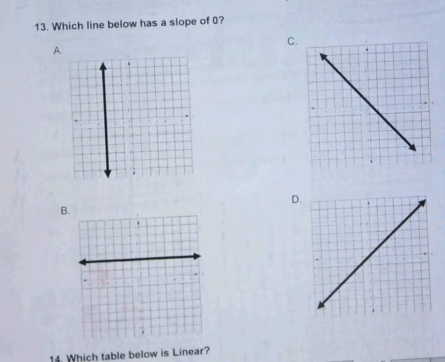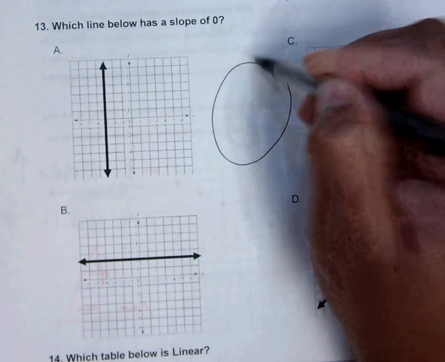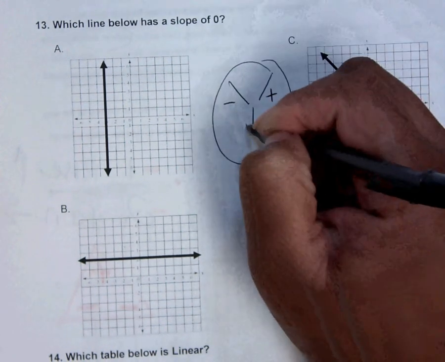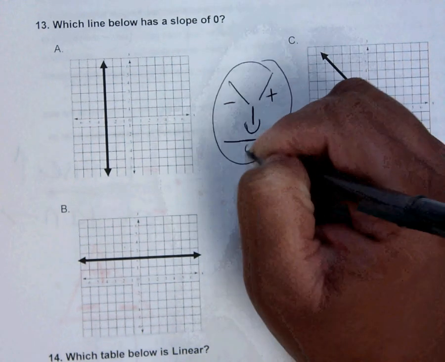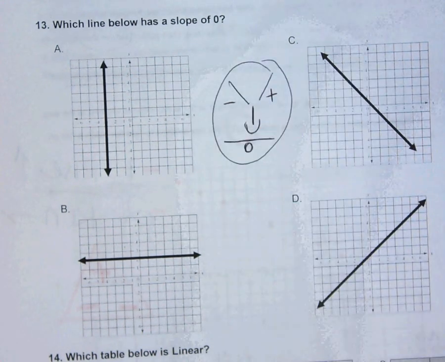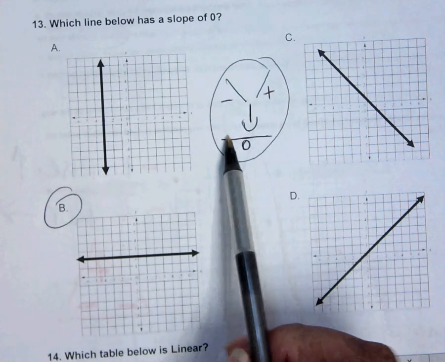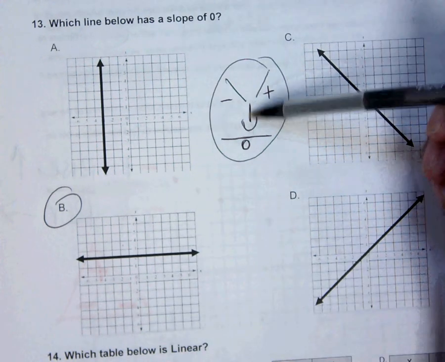Number 13. Which line below has a slope of 0? Well, hopefully you remember him. Negative, positive, nose, undefined for vertical lines. The mouth, horizontal lines have a slope of 0. Slope 0 is B. That's what the mouth means. Horizontal line, slope 0. Vertical lines have a slope of undefined.